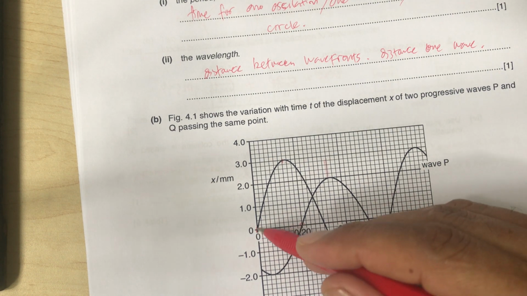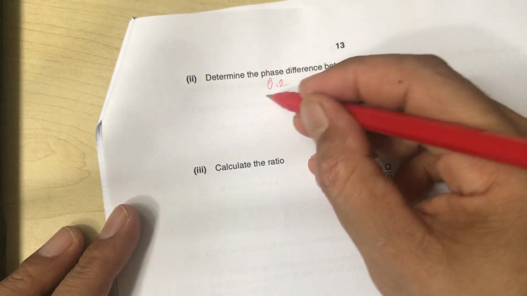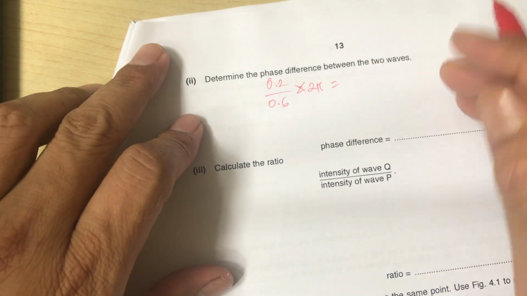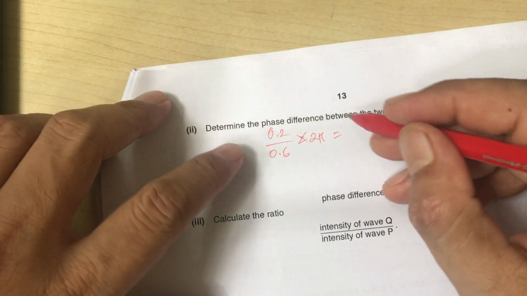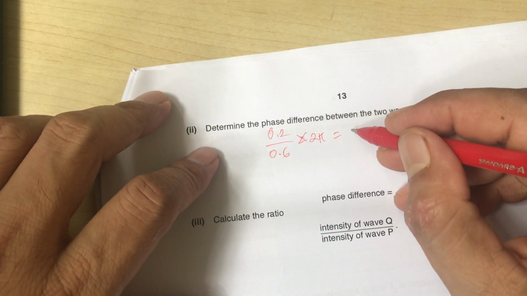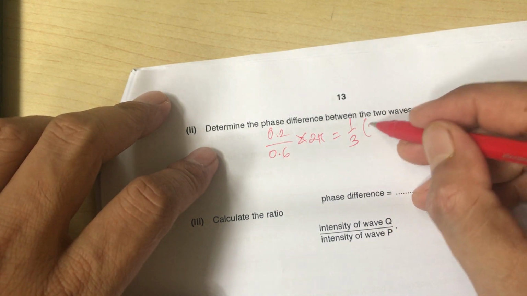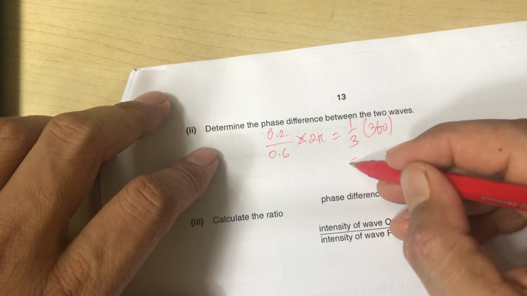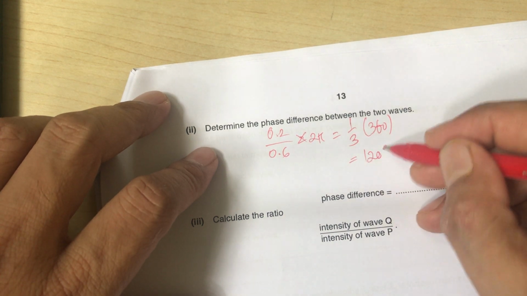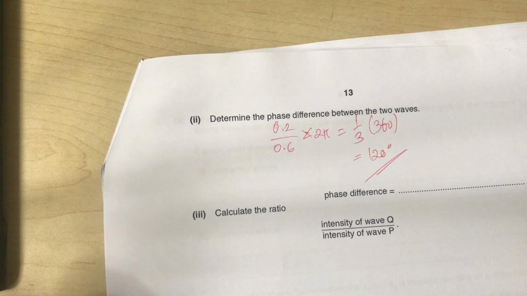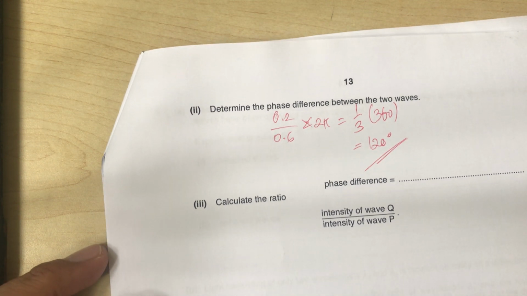This is 0.2 divided by 0.6 times 2 pi, so we have 2 pi over 3, or a third of 360, this is around 120 degrees phase change.